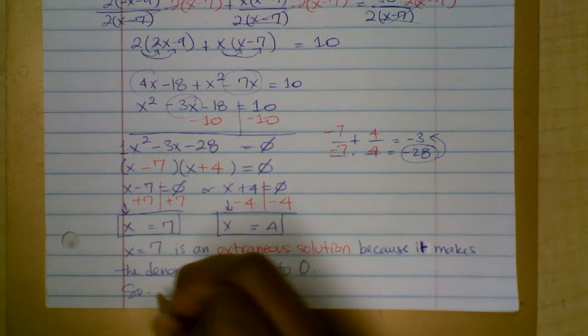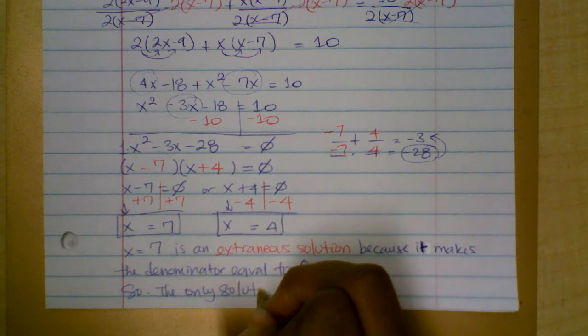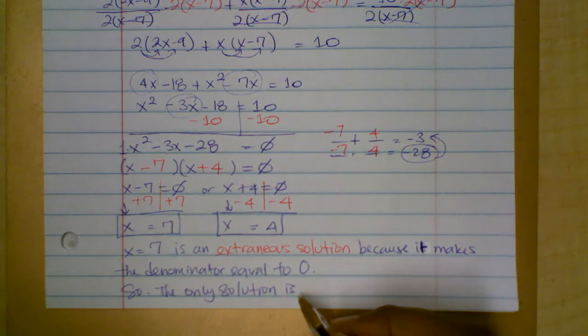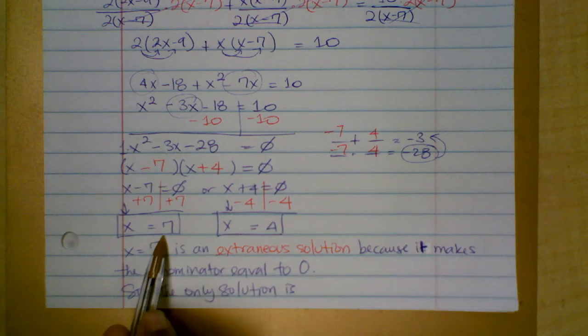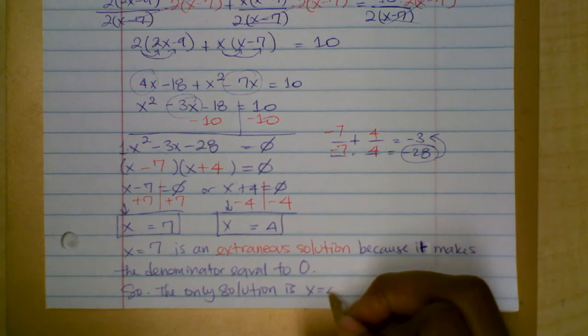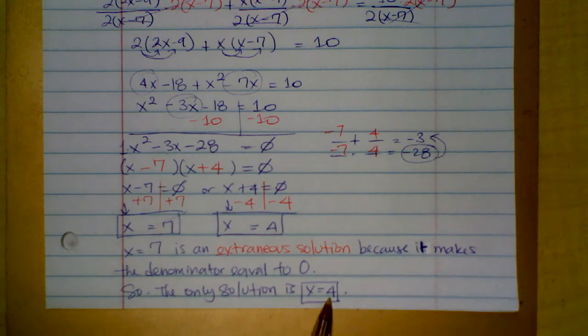So the only solution is not x equals 7, because x equals 7 is the extraneous solution. The only solution is x equal to 4.